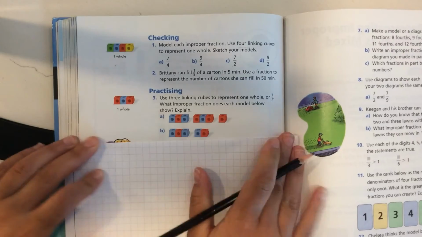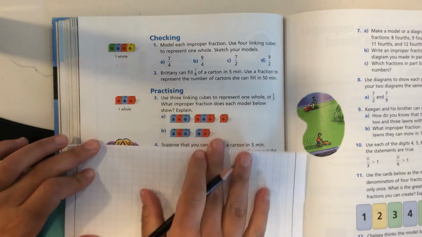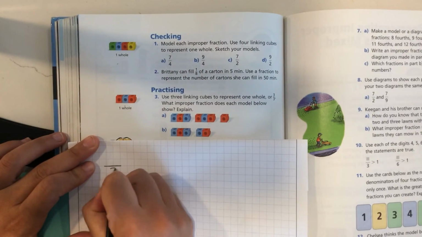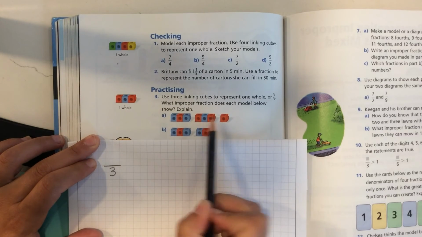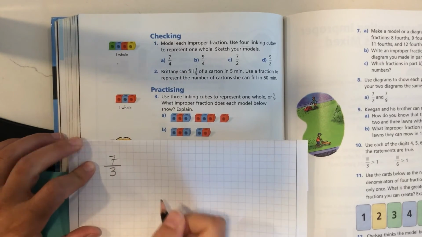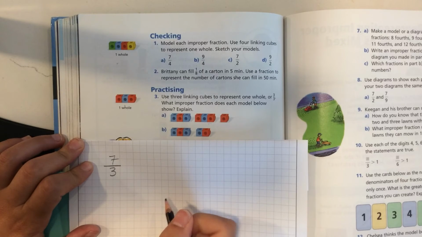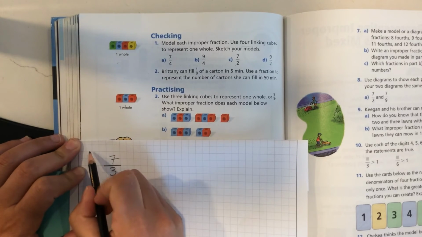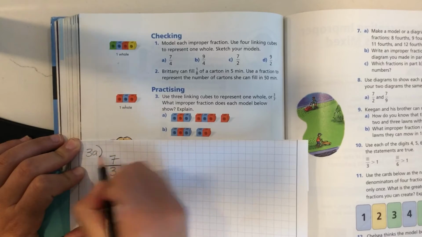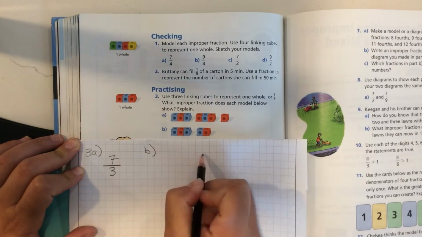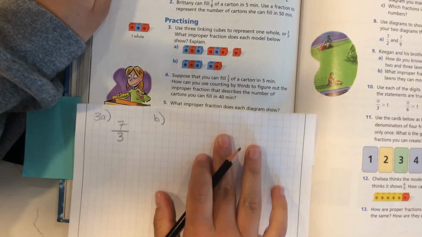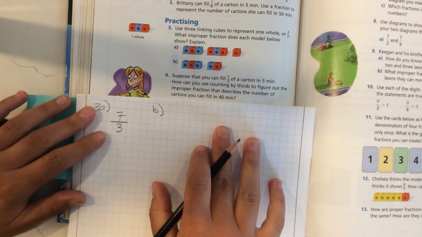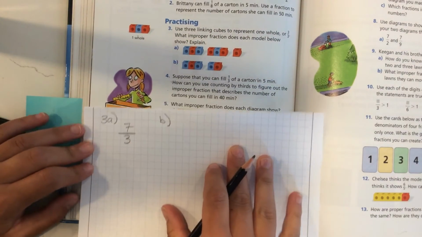Okay, so I know that 3 is my denominator because 1 whole is 3. And I have 1, 2, 3, 4, 5, 6, 7. 7 fractional cubes for A. This is number 3A. Okay, so that should help you figure out how to do B. 4 is, like I said, pretty much the same as question 2, which I already explained.